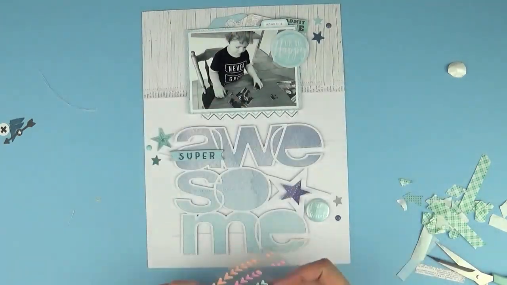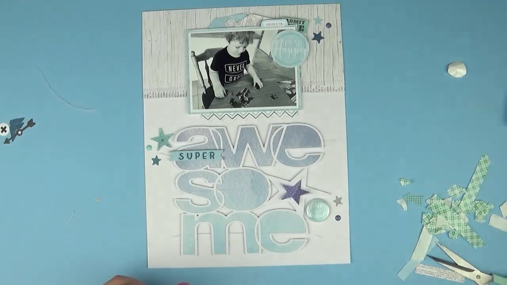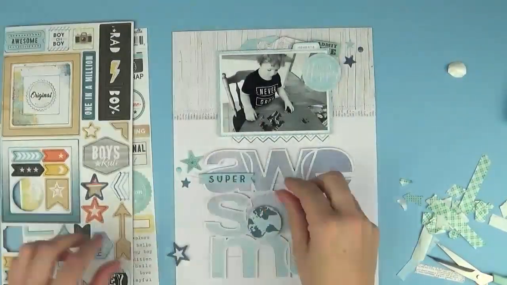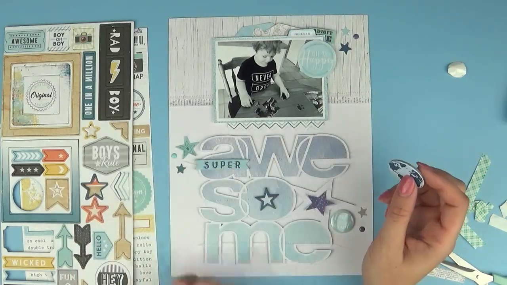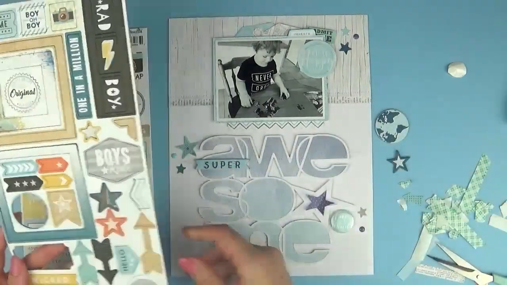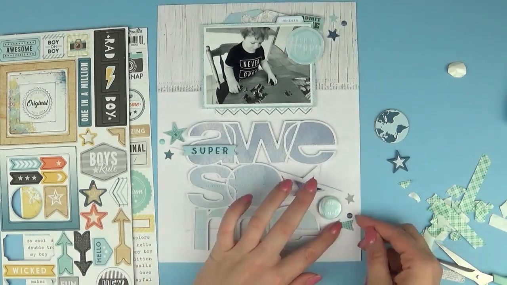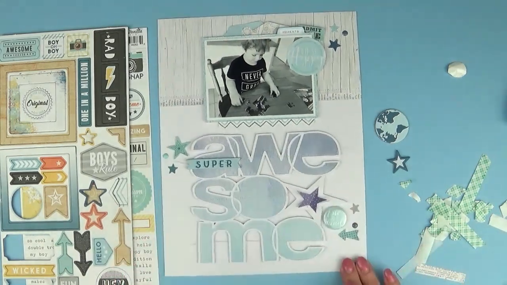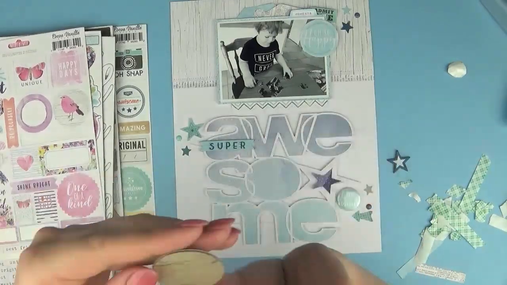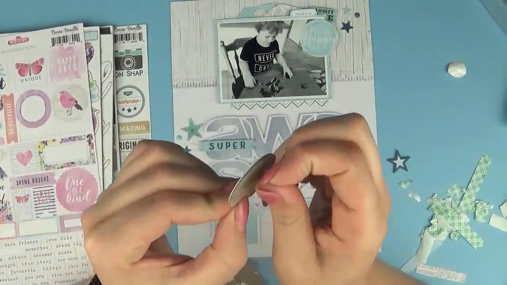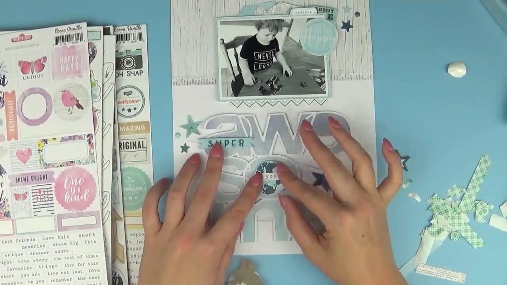I'm adding on a couple of chipboard pieces as well. That super is from the U-Rock chipboard pack, and I also add in this world, which I really love in the end. I wasn't sure about it at first, and then once I make a few adaptations to that piece, which you're going to see me doing here, I'm actually peeling off some of the layers of the chipboard.